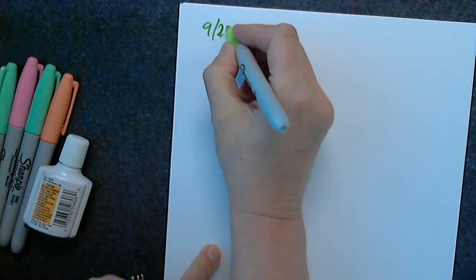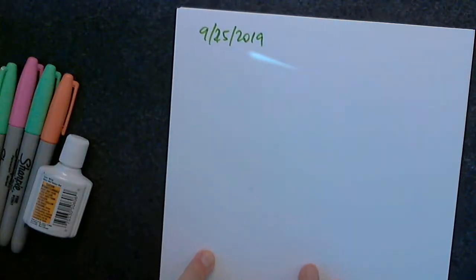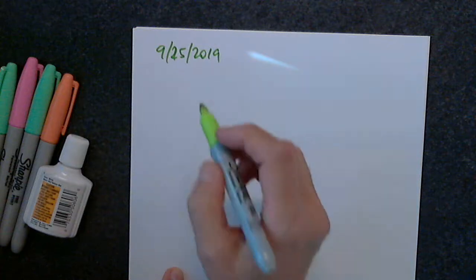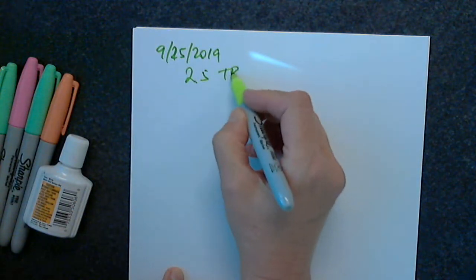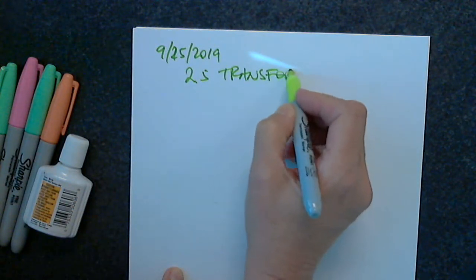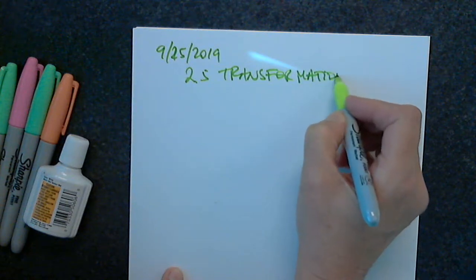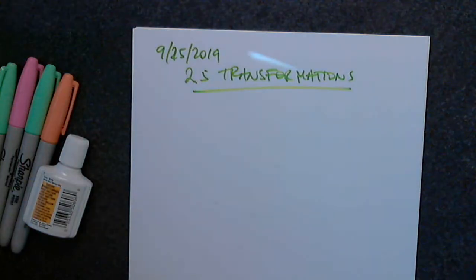I think it's the 25th. And we will continue with 2.5, transformations. So first of all, what do they mean?